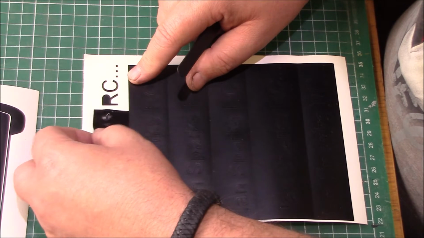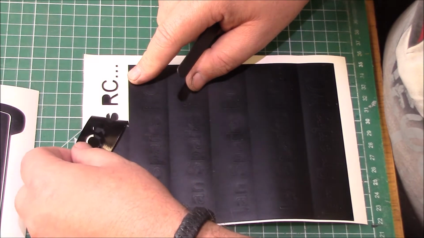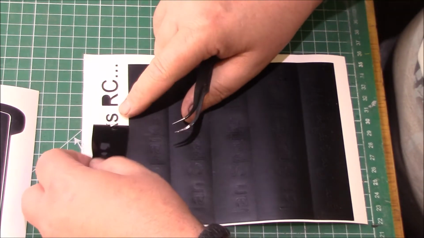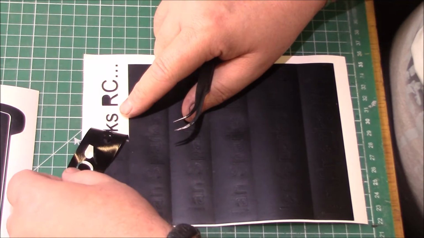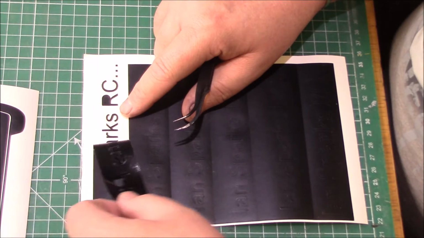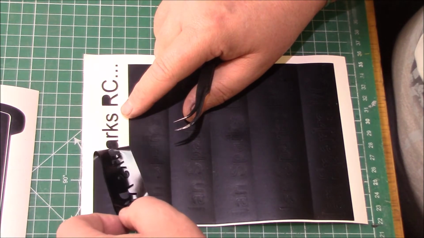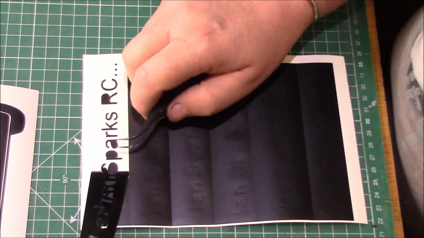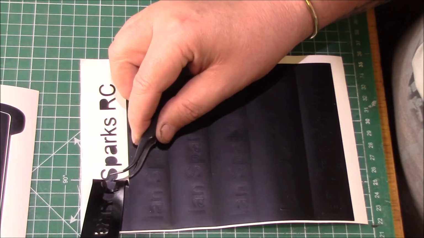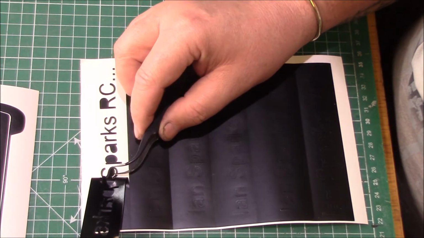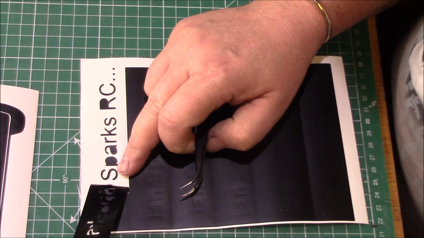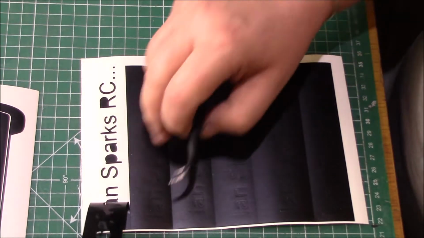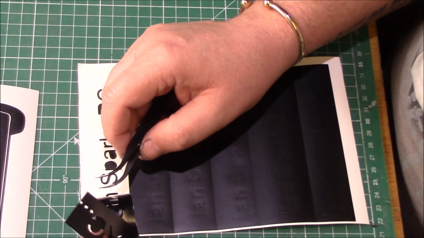And you see how I rock it side to side just to help lift, get in and lift any bit that's stuck. Rocking it side to side moves each side just a little bit at a time rather than trying to pull the whole thing off. Things like the S's you sometimes need to just get in because it's gone back on itself, so to speak. If you're left-handed, you'd probably do it the other way. Even if you're right-handed, you could do it the other way.